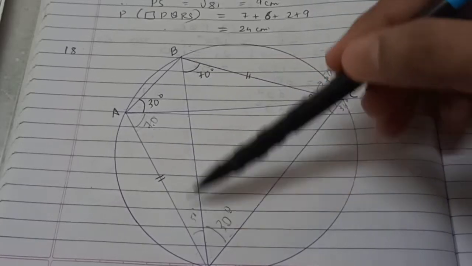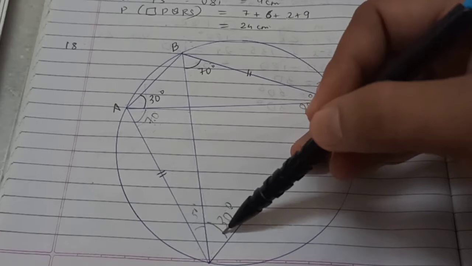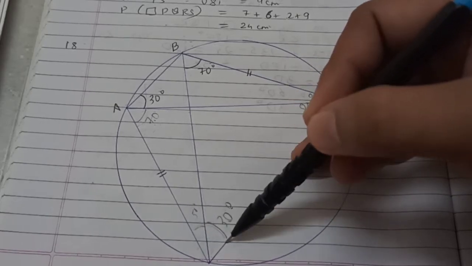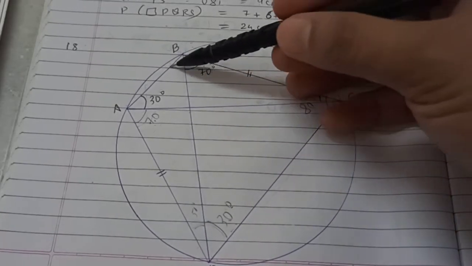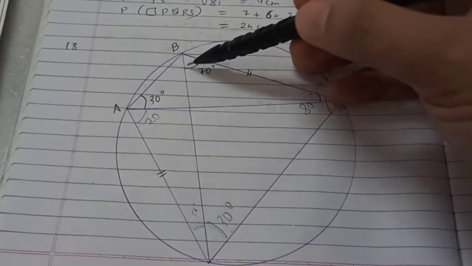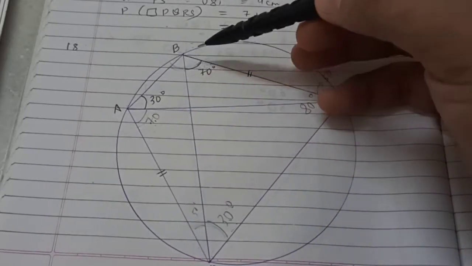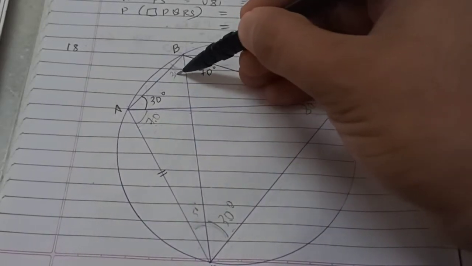Well, here there are few methods now. First of all, I know this is 50 and 30, so this will be 80. So the opposite angle will be 100. This is 80, so this will be 100, opposite angles of a cyclic quadrilateral. If this is 100 out of this, this is 70, then this will be 30.